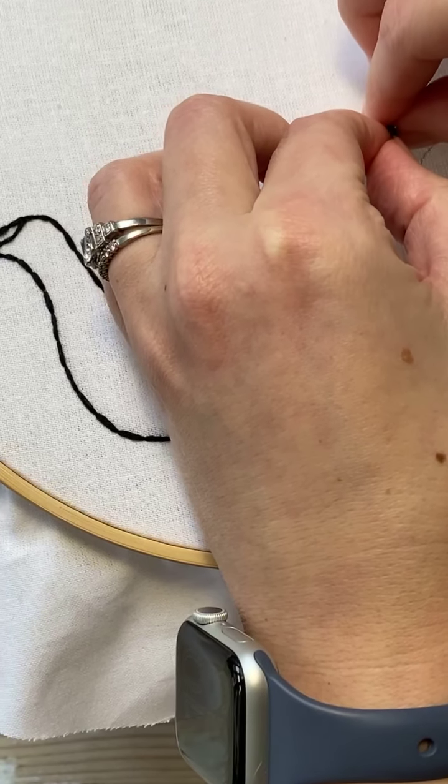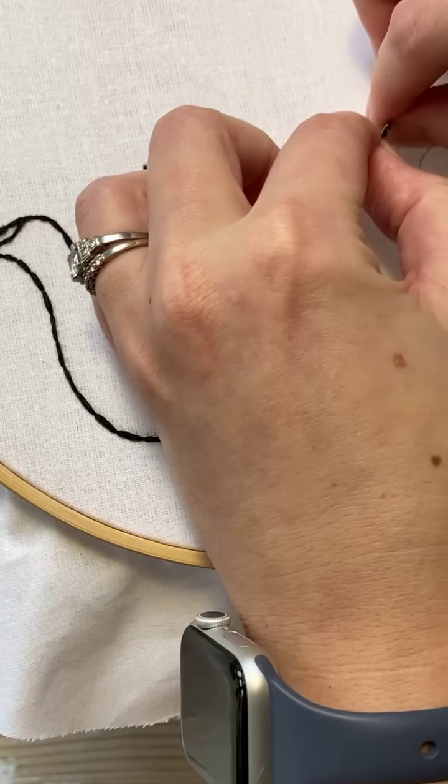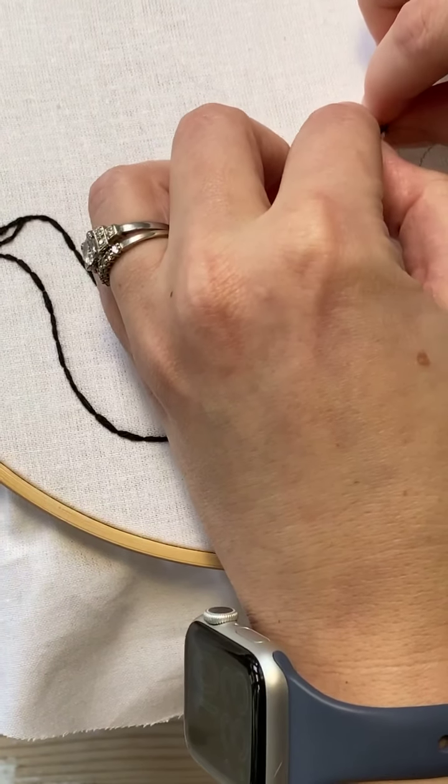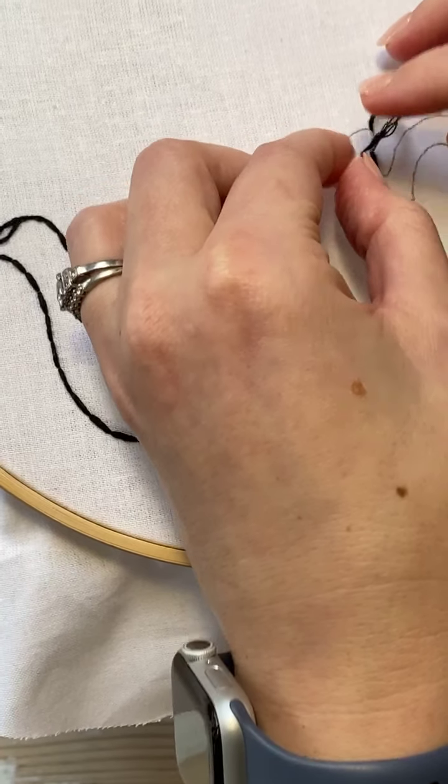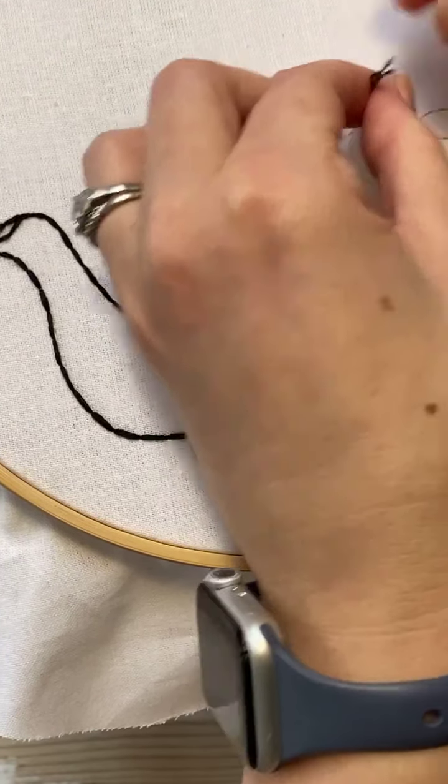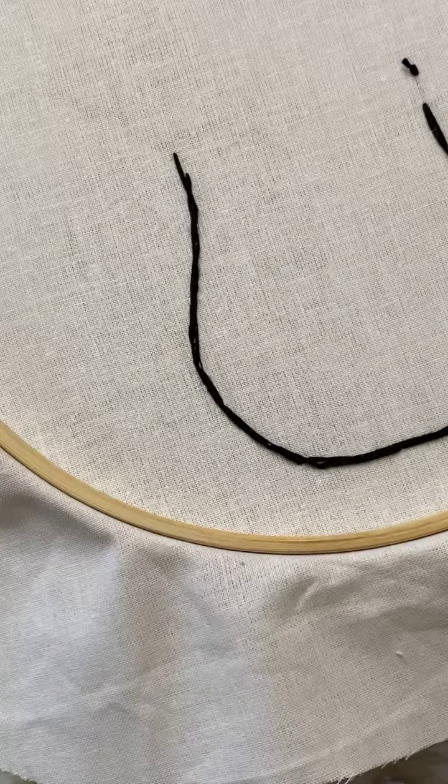I just want one more stitch here. That's all. Please. I just need to take it out. Being ridiculous.